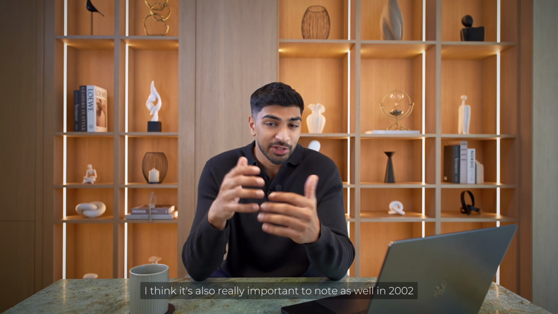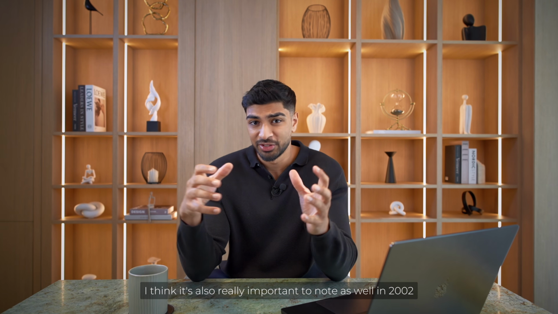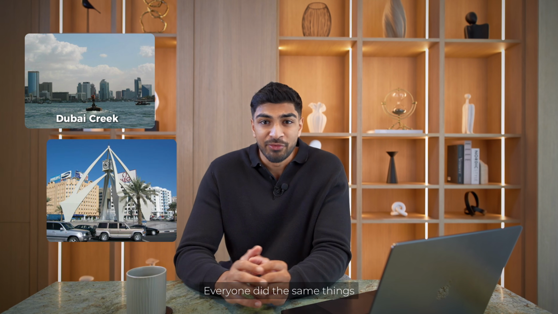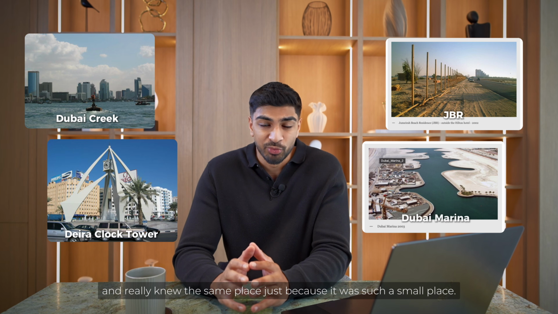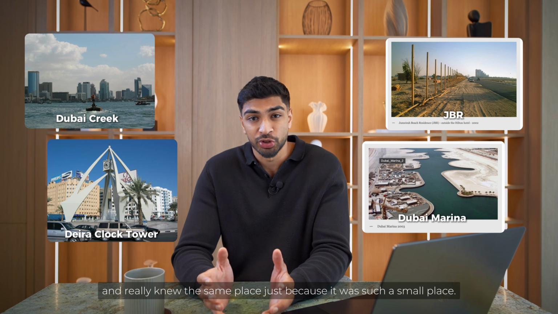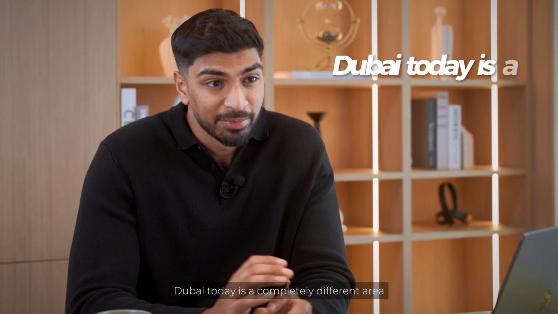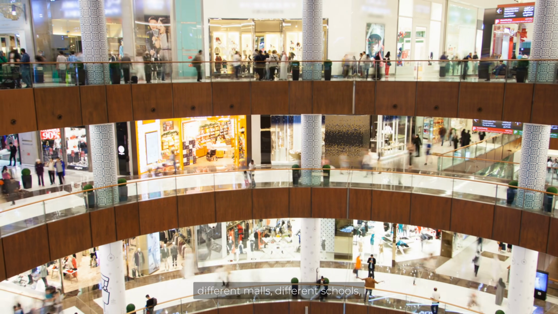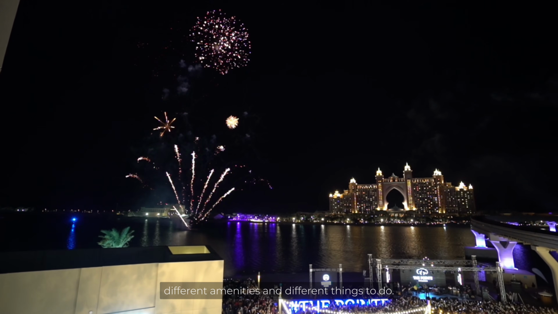And that's why people have made exceptional growth in the city of Dubai when compared to other global cities such as London. I think it's also really important to note that in 2002, Dubai was really the same Dubai for everyone. Everyone did the same things, went to the same malls and really knew the same place just because it was such a small place. Dubai today is a completely different area where different people in different parts of the city experience different day-to-day lives, different malls, different schools, different amenities and different things to do.